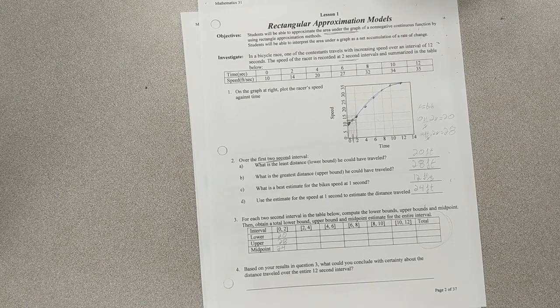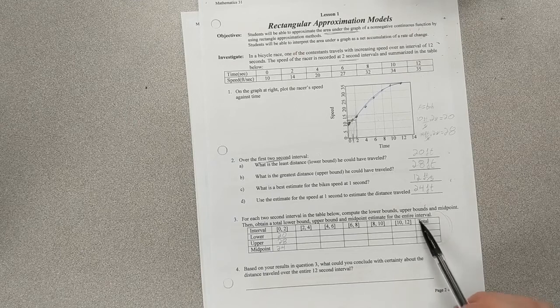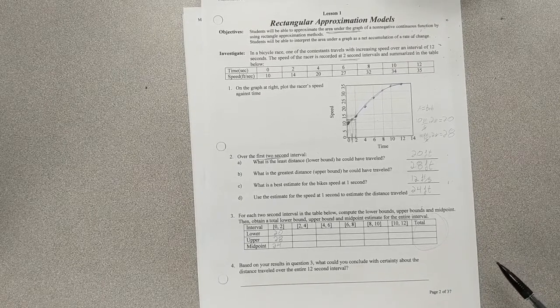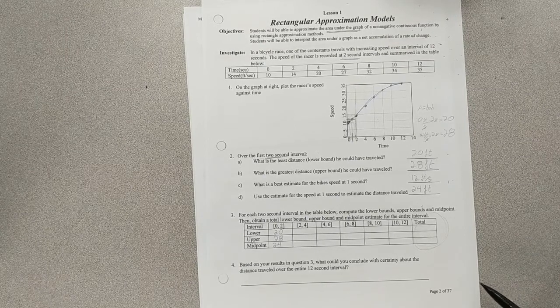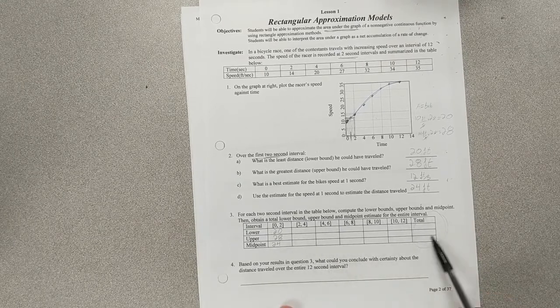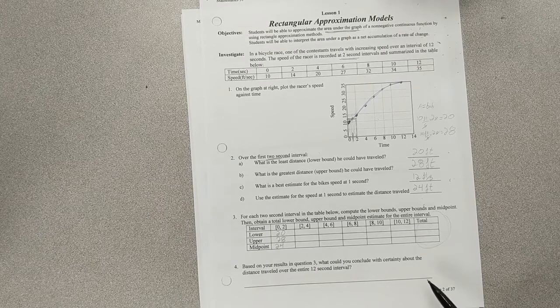Eventually we're going to find the low estimate for how far he went, the high estimate for how far he went, and the midpoint estimate for how far he went, all based on the lowest velocity, the highest velocity, or the middle velocity. So I'm going to end the video here. The next video will start with this information all filled in, so you need to fill that information in before moving on to lesson 1, video 2.